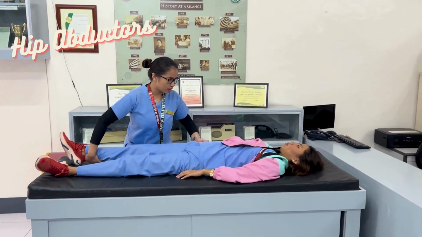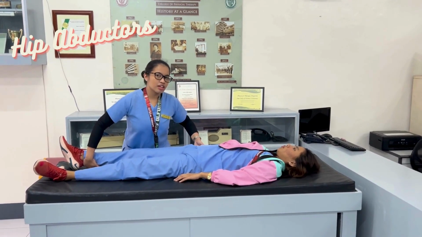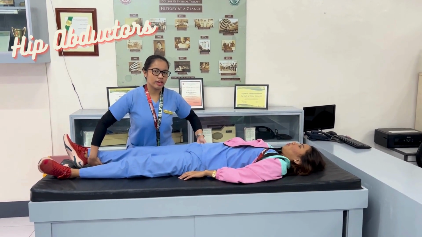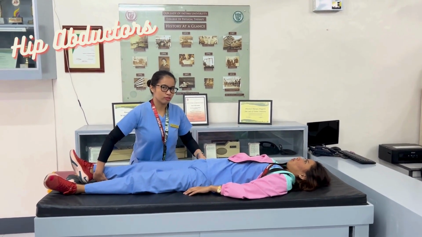Okay, please contract your muscle. If there is a palpable contraction, then it is graded grade 1. But if there is no palpable contraction, then it is graded grade 0.